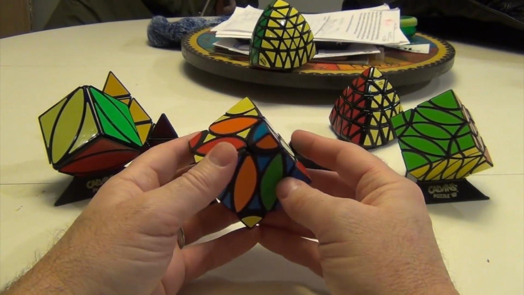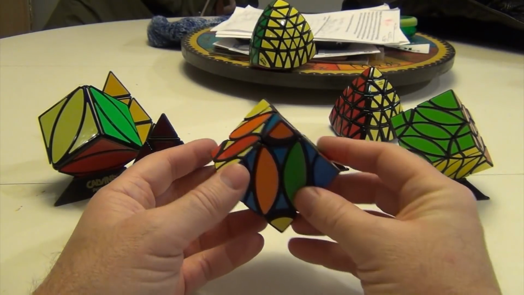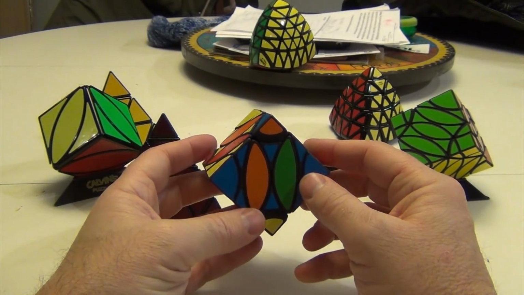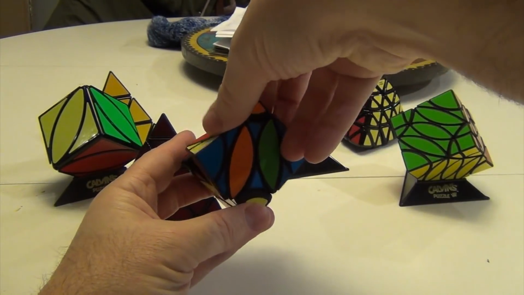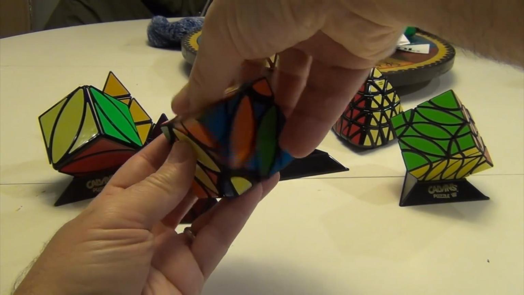So this is the payoff of this puzzle. This is the difficult part. This is the one that I have to figure out. So what I want to do is this won't get turned if I move this like this. If I move this part like so.